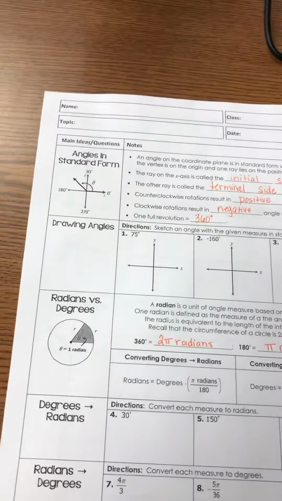So again, vertex point. Then this ray has got to be on the positive x-axis. We call this one the initial side. Okay, the terminal side will complete our angle, and it's going to be floating around somewhere on the coordinate plane. If it's a positive angle, it has to go counterclockwise. That's against the clock. Oh my goodness, look at this one, negative 160 degrees.